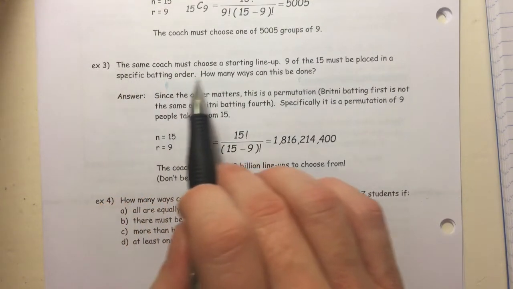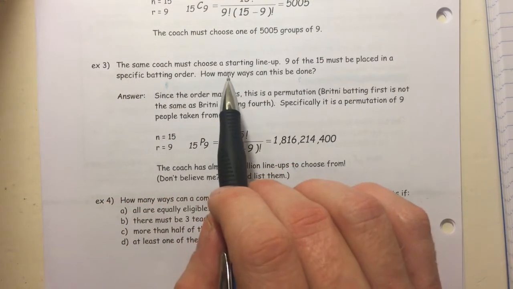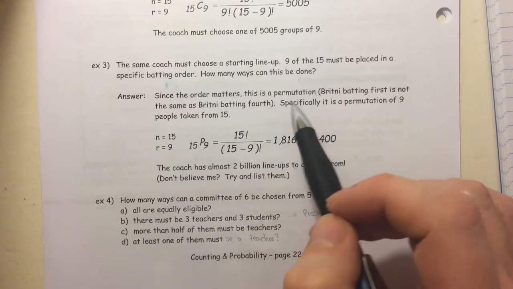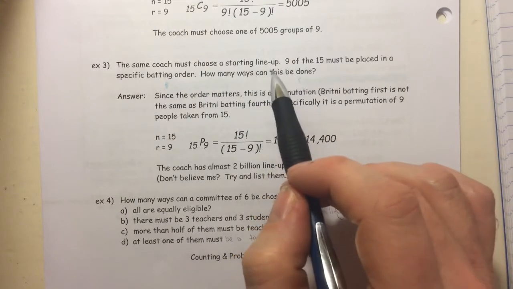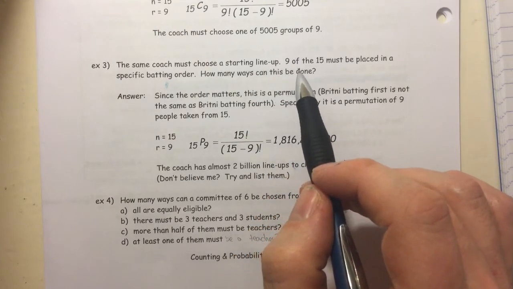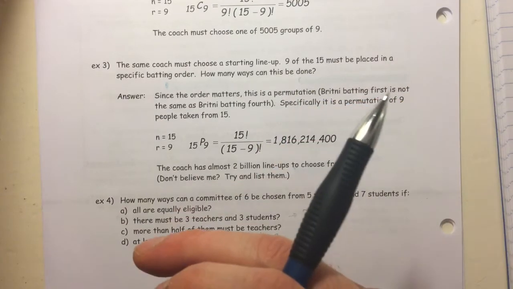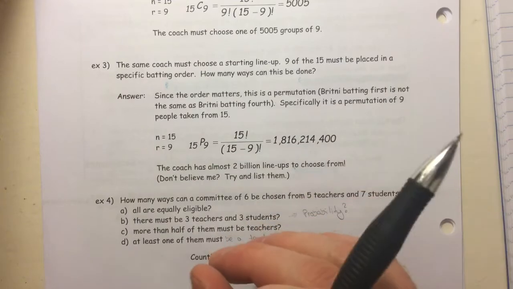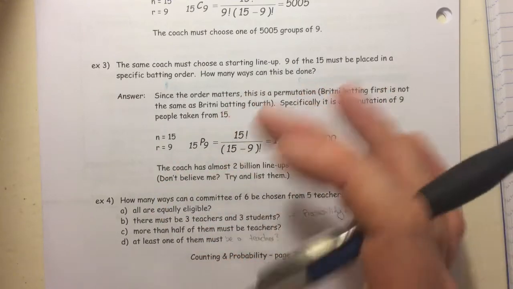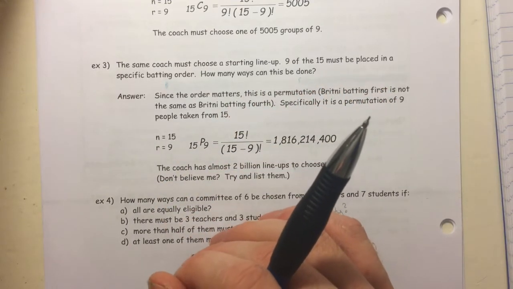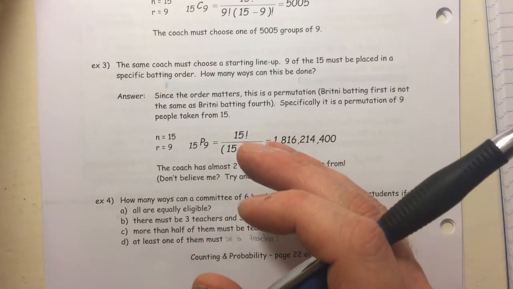In example number 3, we have the same coach, but instead of just picking a group of 9, he must line them up as well. So he must figure out, okay, I am not just picking them, but I'm also putting them in a specific lineup. And that means that the order of those 9 that he's choosing matters.